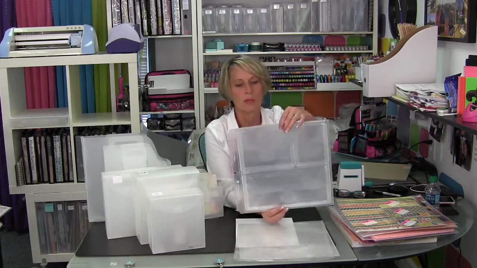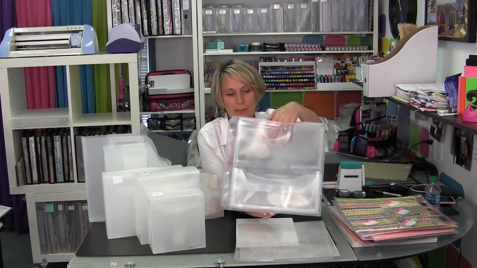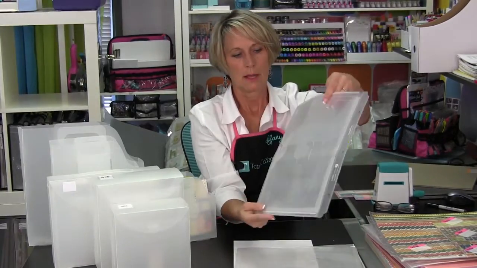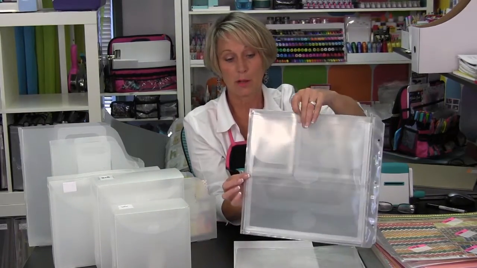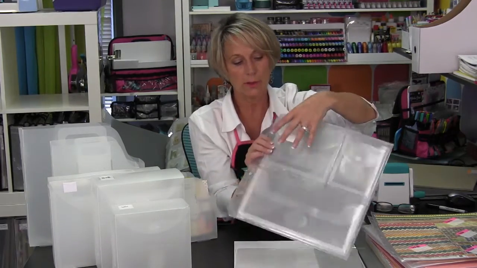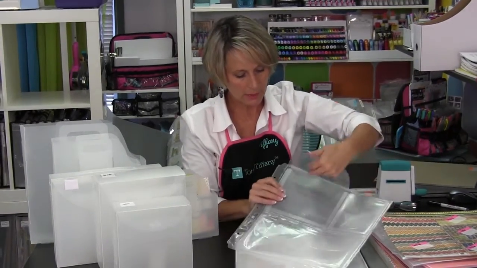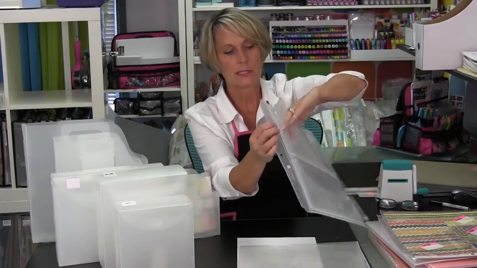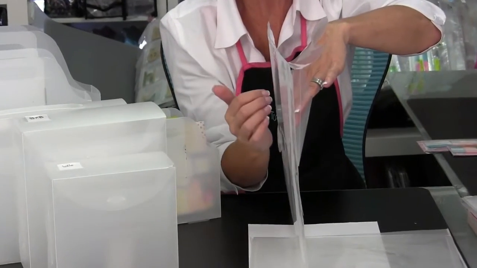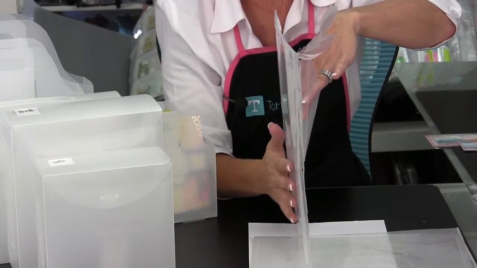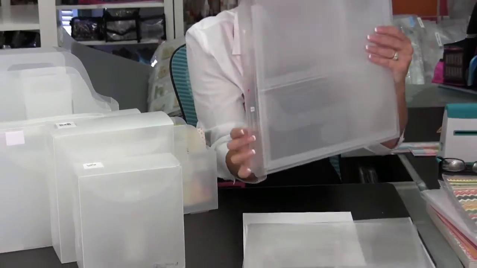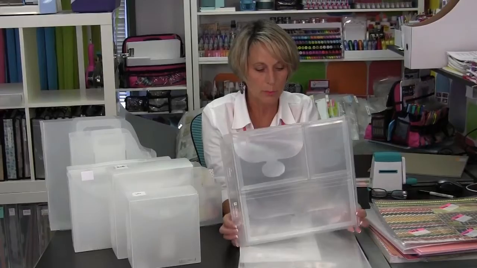This is our expanding project planner. It has a big 12 by 12 pocket in the middle, big expanding 12 by 12 pocket on the back, and then 3 smaller expanding pockets on the front. So again, if you're keeping collections together, you can see how that expands out. So if you have embellishments that match paper that you want to keep together, you're going to be able to put the paper and the embellishments into your expanding project planner.